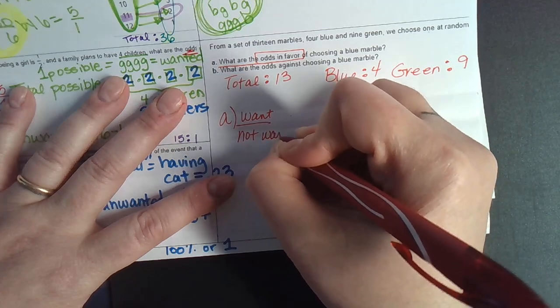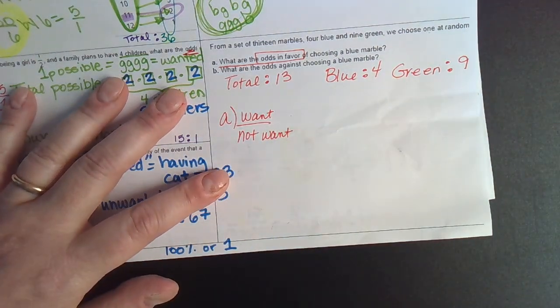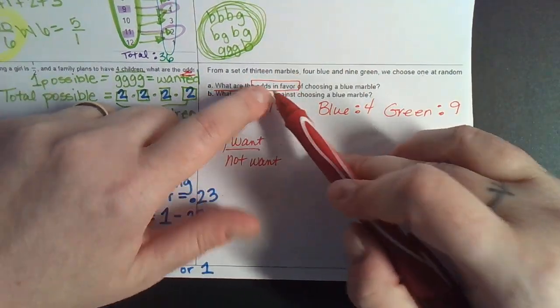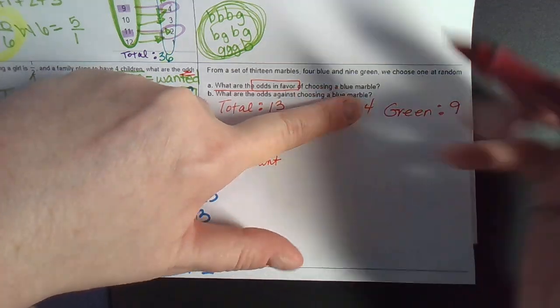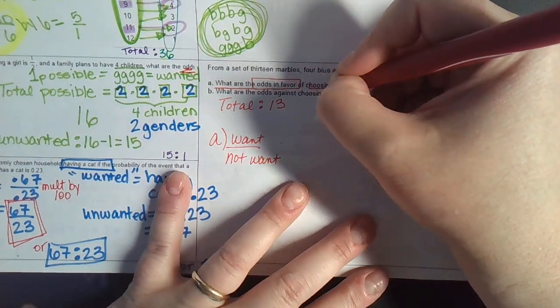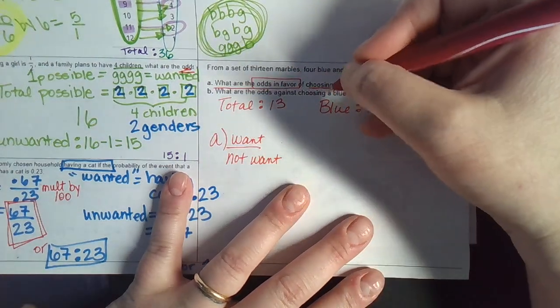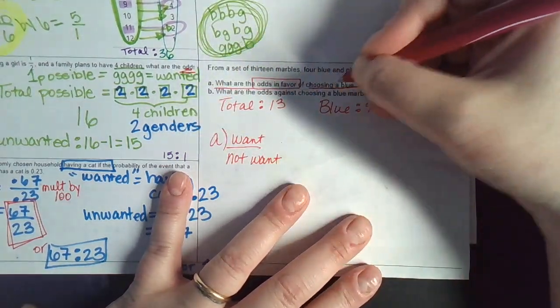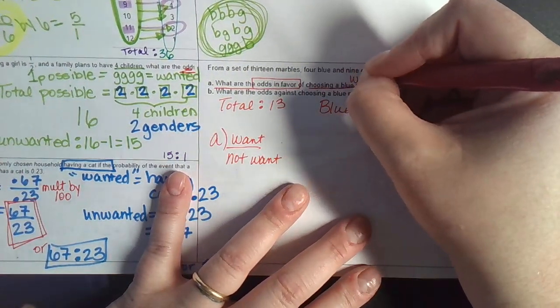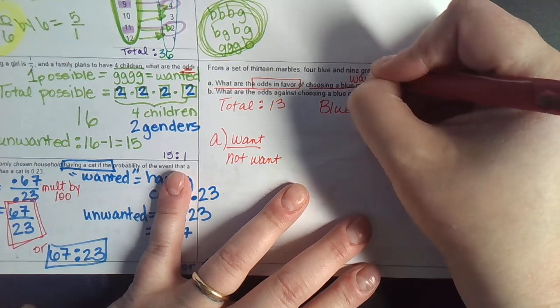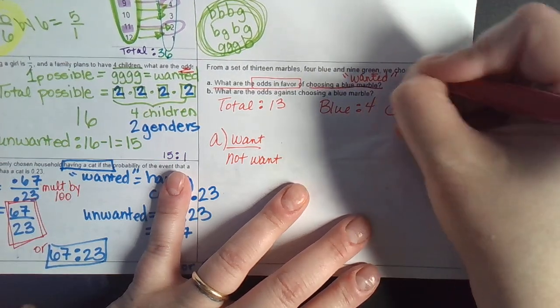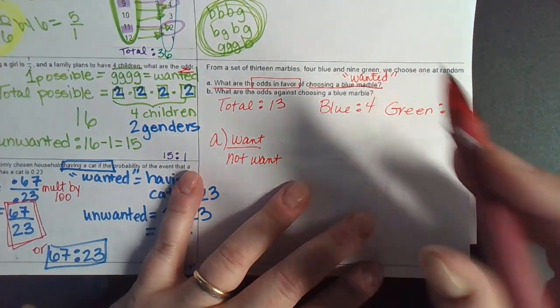Or the wanted over what we don't want. Okay, well, it says, what are the odds in favor of choosing a blue marble? Whatever comes after that phrase, odds in favor of choosing, whatever comes after that is the wanted. So since it was talking about the blue marble, that's the wanted.